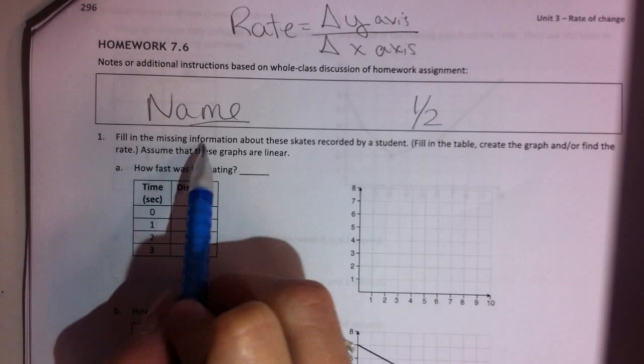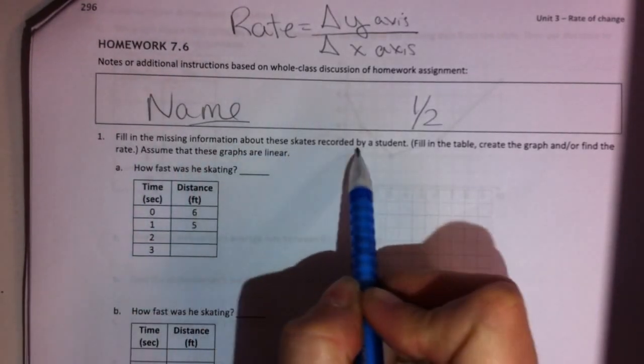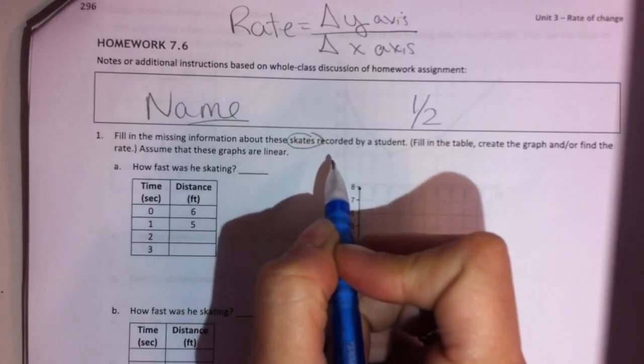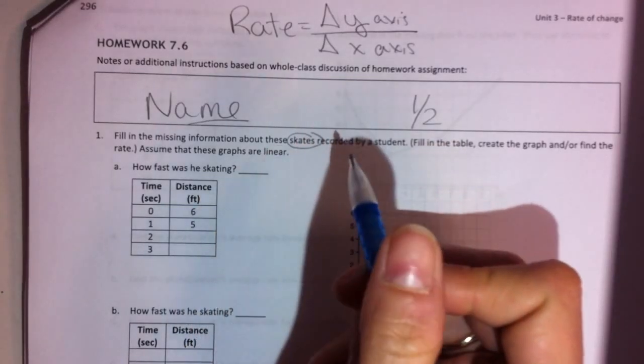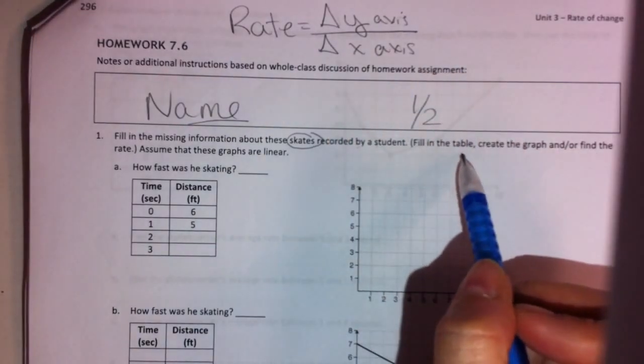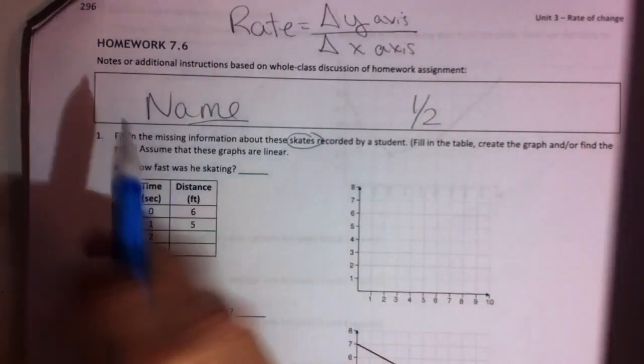Okay, so let's see what we got here. Fill in the missing information about these skates recorded by a student. So instantly you should start thinking about the skating parts, moving away from the motion detector, distance, and so forth. Fill in the table, create the graph, or find the rate.